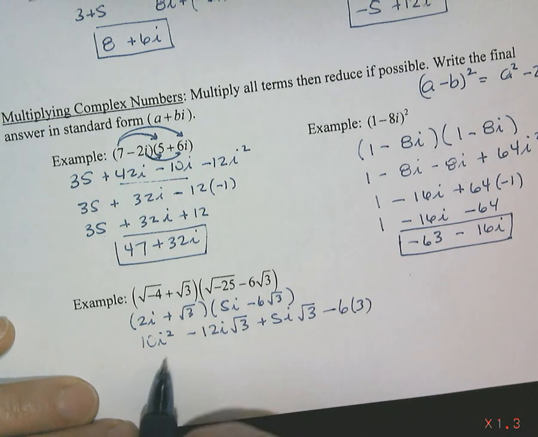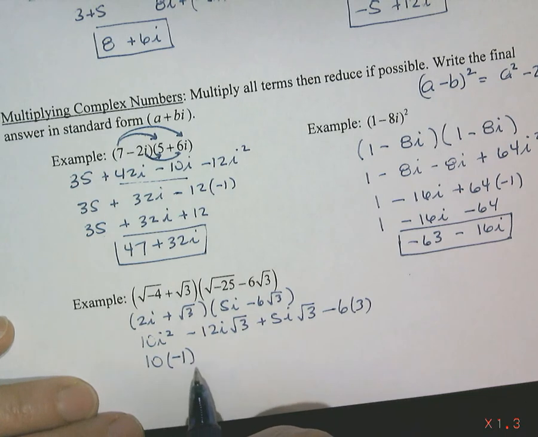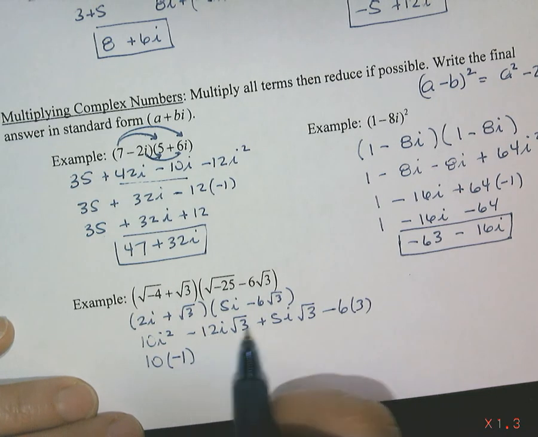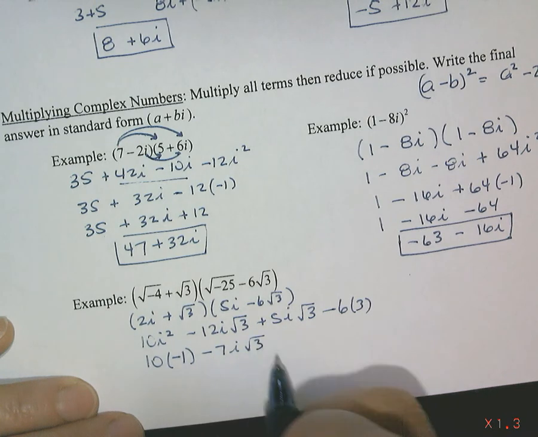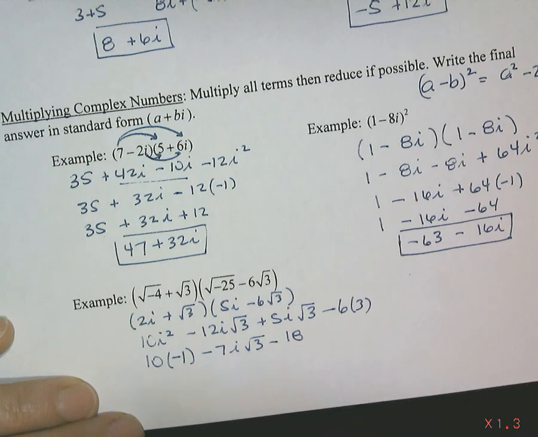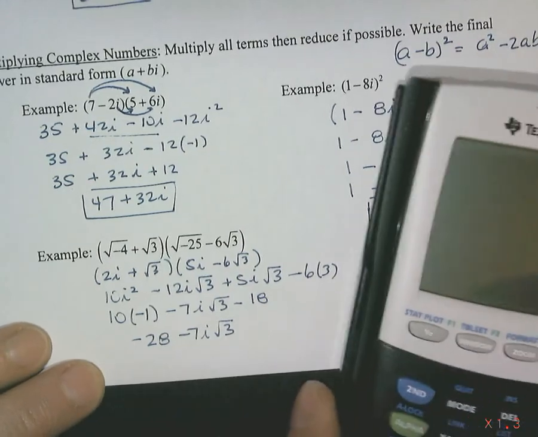So let's start at the beginning. 10i squared, the i squared is negative 1. So I'm going to replace the i squared with negative 1. Combine these like terms, so I get negative 7i square root of 3. And I'm multiplying the 6 and the 3 together, and I get negative 18. This is going to be negative 10, and I have a negative 18, so I get negative 28 minus 7i square root of 3.